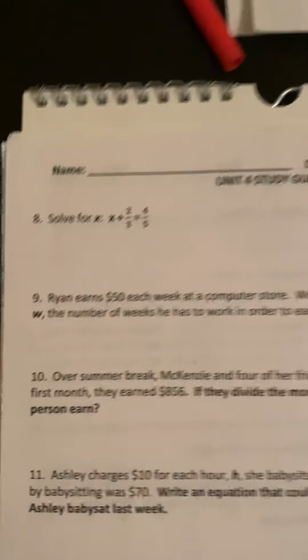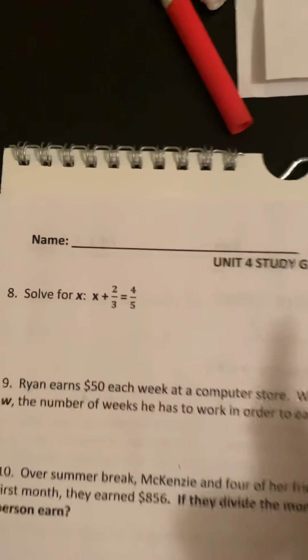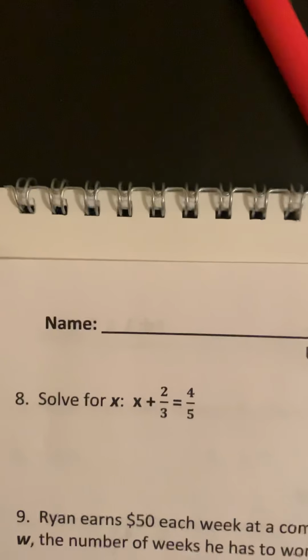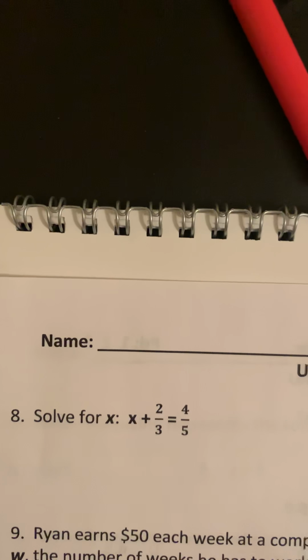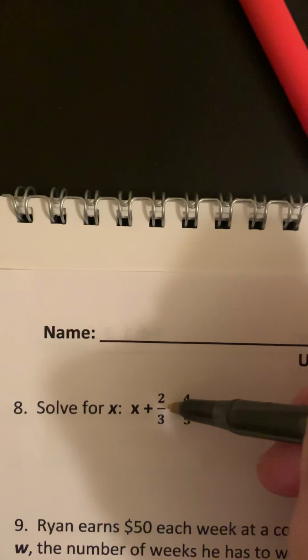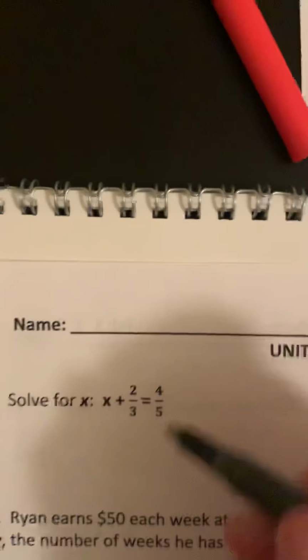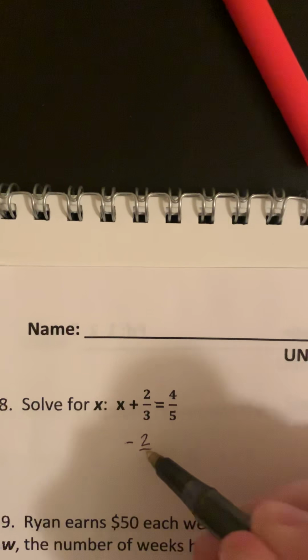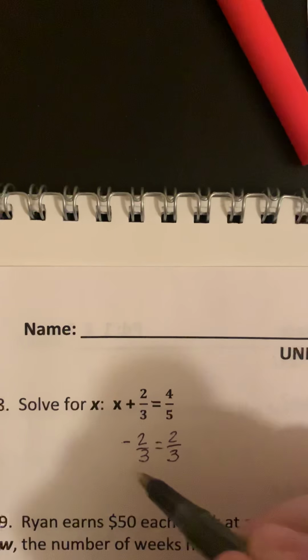When we're looking at this one up at the top, I know it has fractions in it, but we've been working with fractions for an awfully long time. You worked with them specifically in 4th and 5th grade, and we've also worked with them at the beginning of this year. So again, we are solving for x. What is being done to x? It's being added by 2/3. So we are doing the inverse, which means that we are subtracting 2/3 from each side.